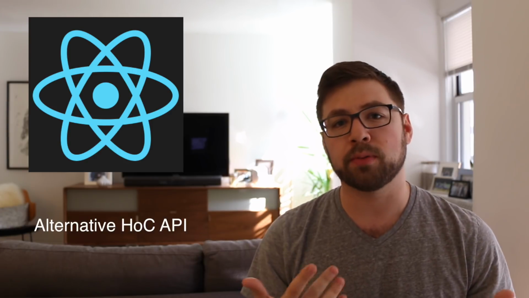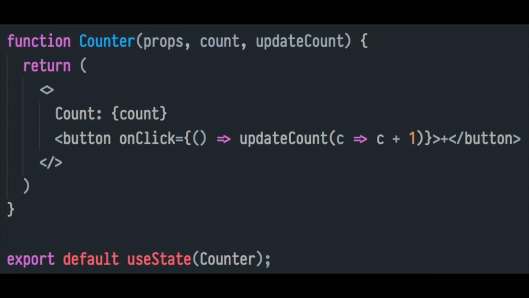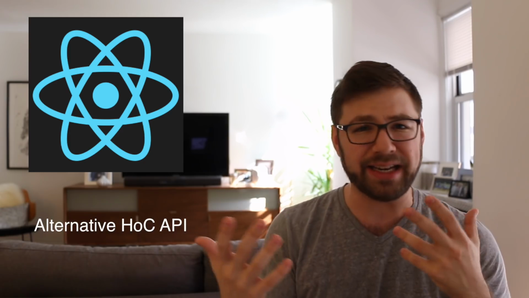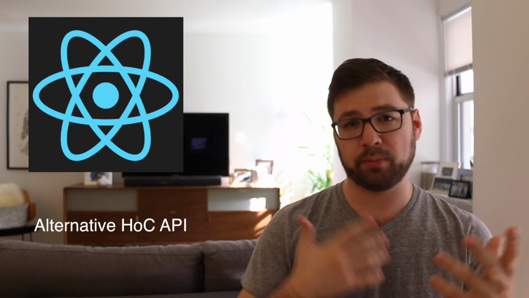There is also a tweet from one of the core maintainers of React about an alternative way that higher order components could pass properties to components, using additional parameters to functions and also classes. Again, kind of neat to figure out how to make higher order components a little easier to use.